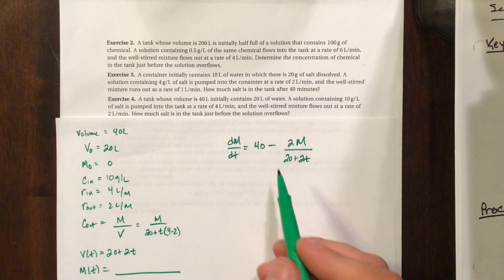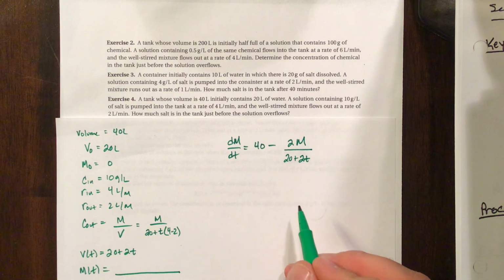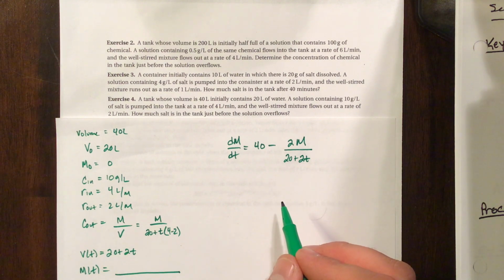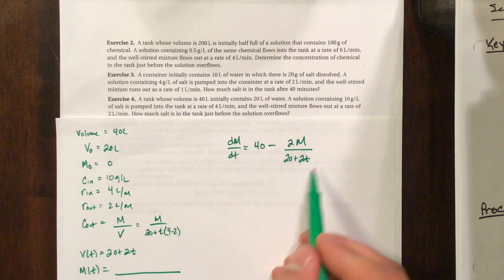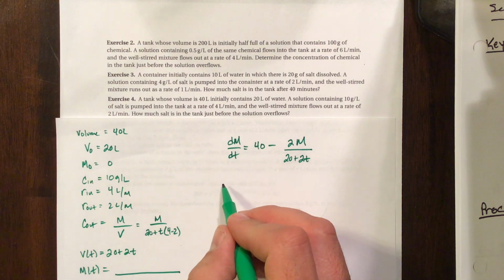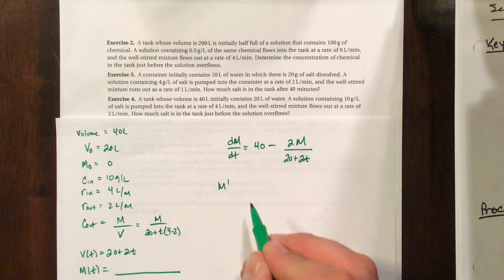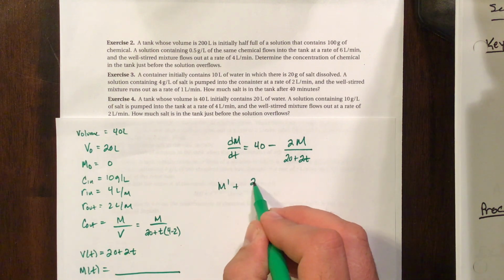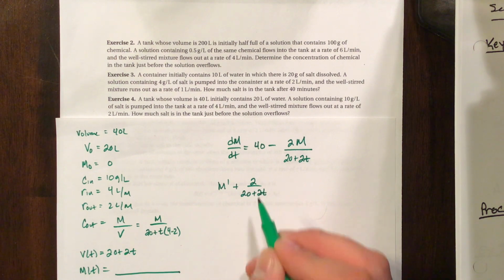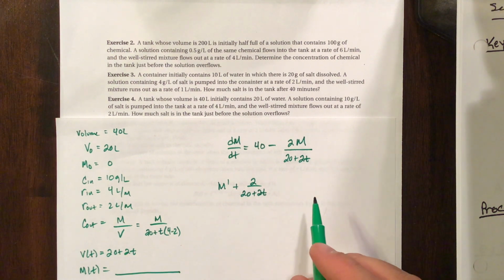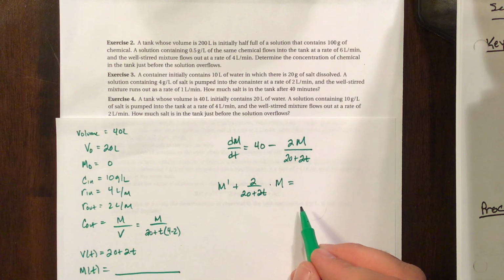This is a differential equation that is familiar from these problems. We can solve it using the integrating factor. It's of the right form as soon as I add this term over to the other side, so I have dm/dt, which I can call m prime, plus 2 over 20 plus 2t times m, and that is going to be equal to 40.